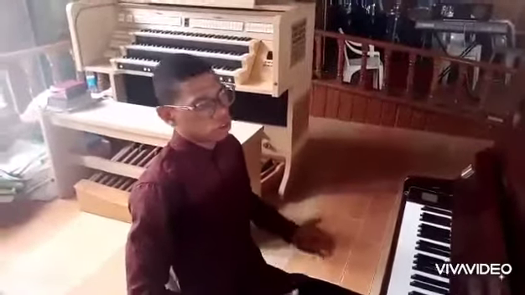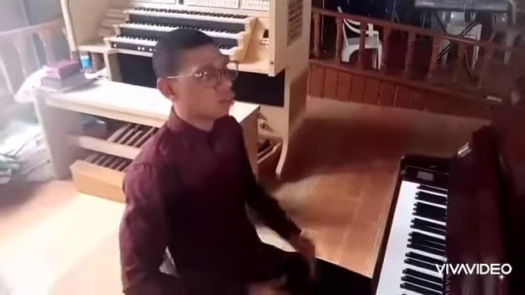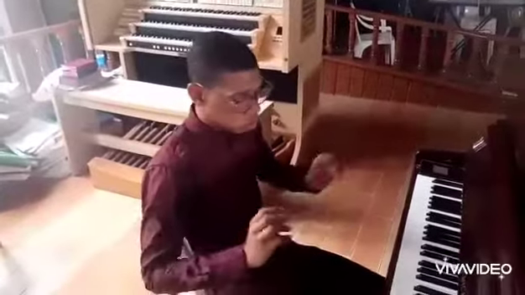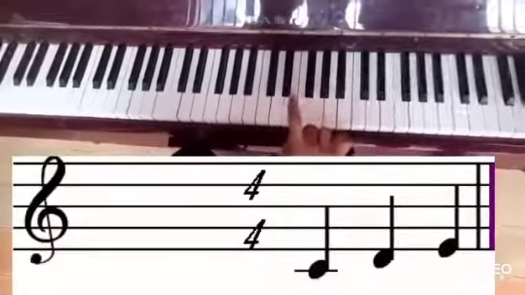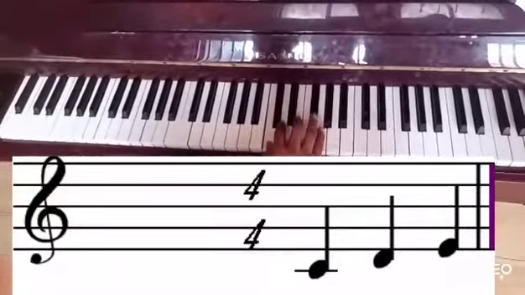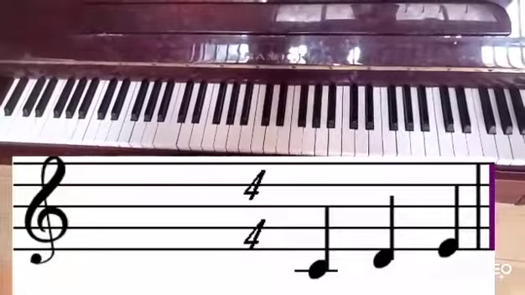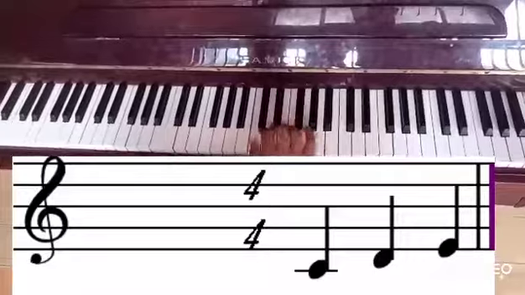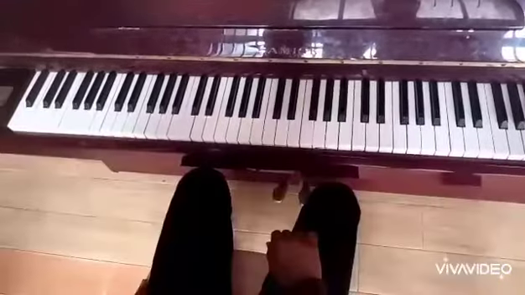The crotchet note. All right? Now the crotchet note has a shaded head and a stem, and its value is just 1 beat. Its duration is 1 beat. That means you have 1, 1, 1, 1. So C, D, and E for 1 count each. We have 1, 1, 1. I'll do that again. 1, 1, 1. Alright?